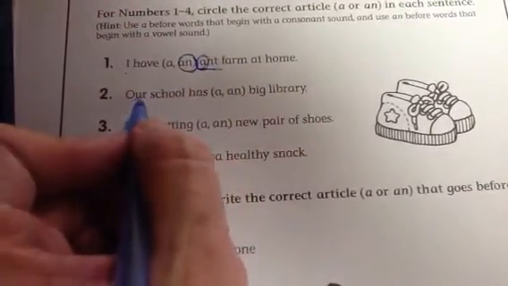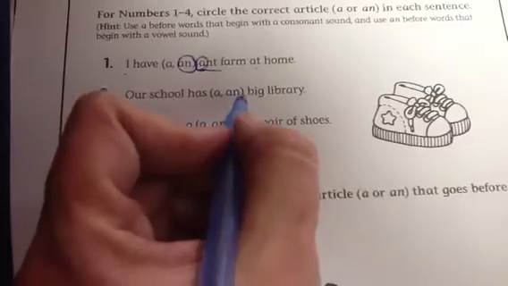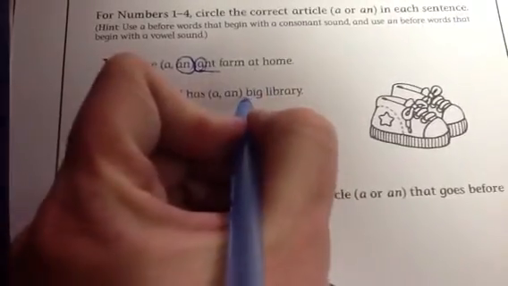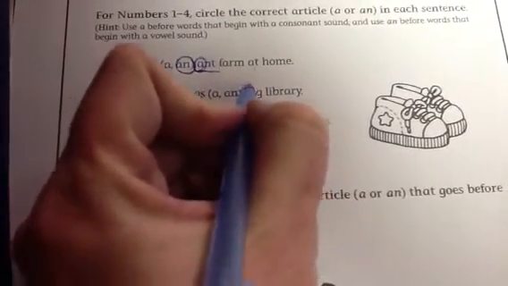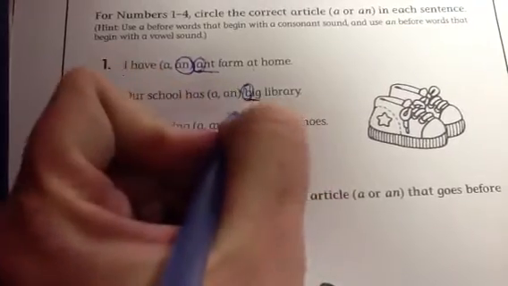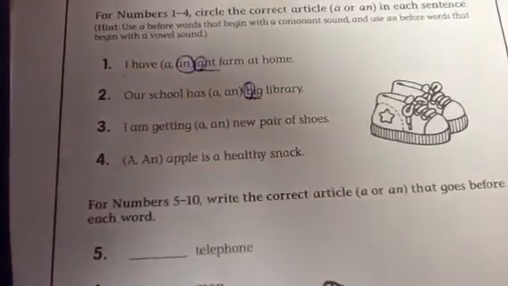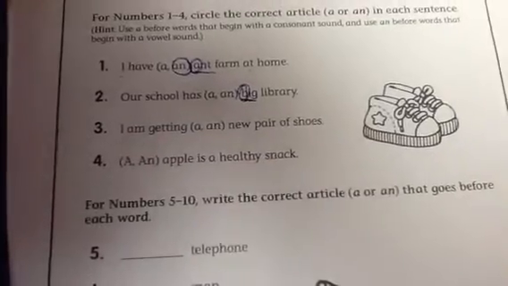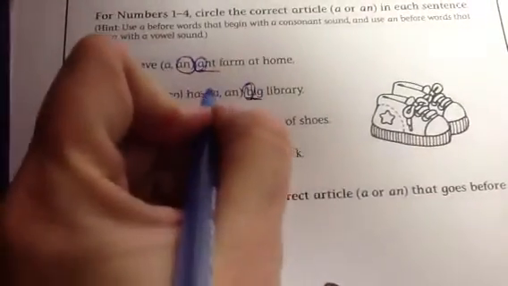Let's look at number 2. Our school has a or an big library. Well, I'm looking at the word right after the article, and I'm looking at the first letter, which is a B. It is not a vowel. It does not start with A, E, I, O, or U, so we can use A.